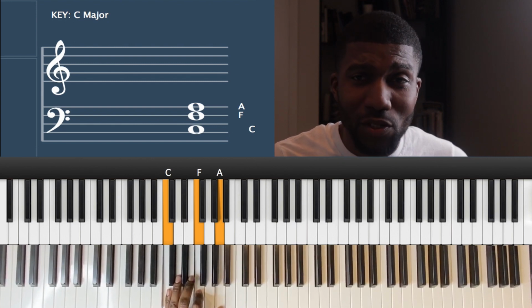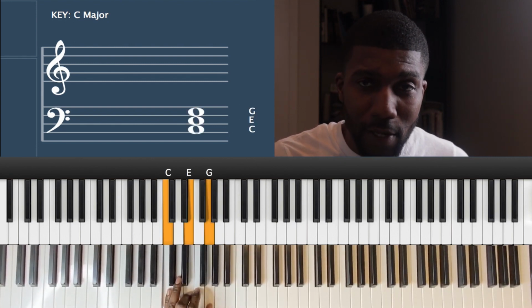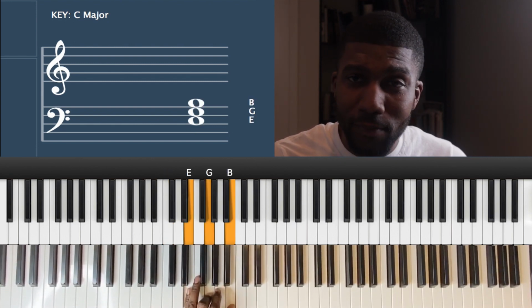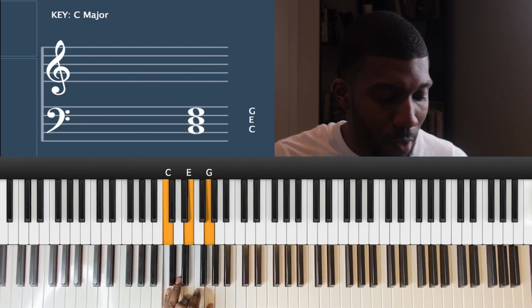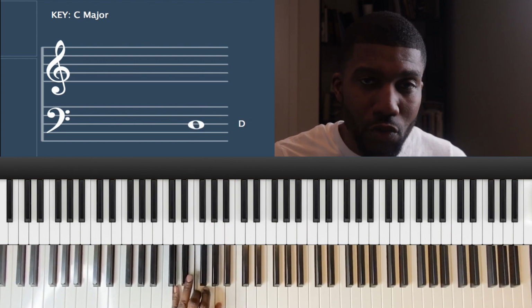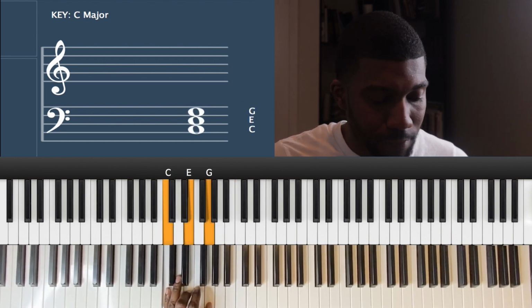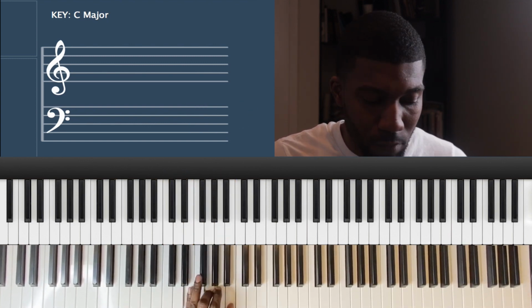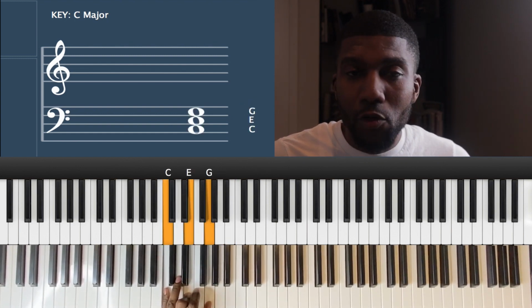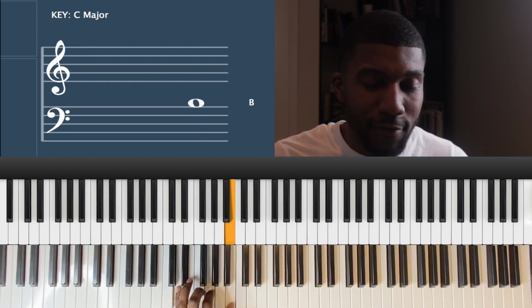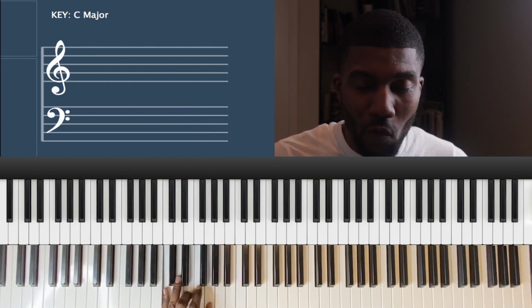I'm going to now practice the 1 to the 3, right? Because that's my next movement, right? 3 to the 2, then to the 1. And then I'm going to practice from the 1 to the 5, and then back to the 1.